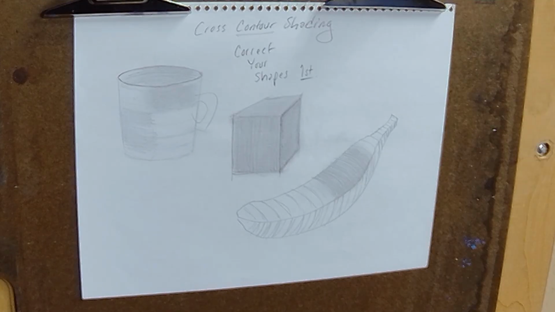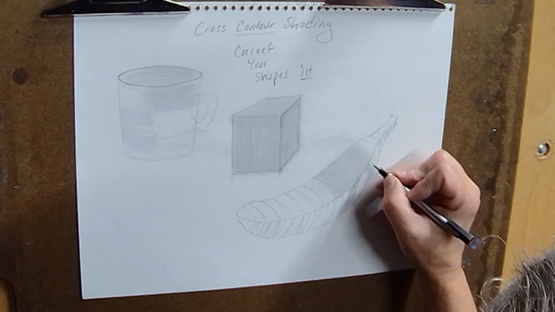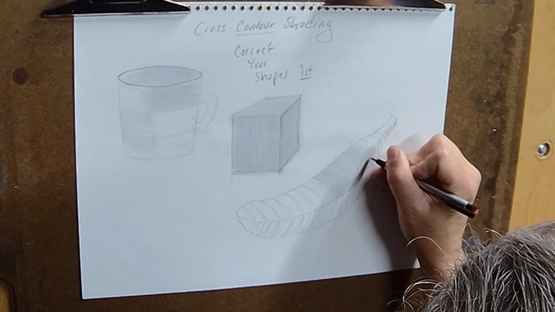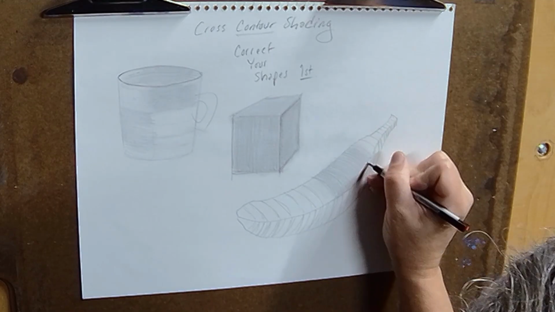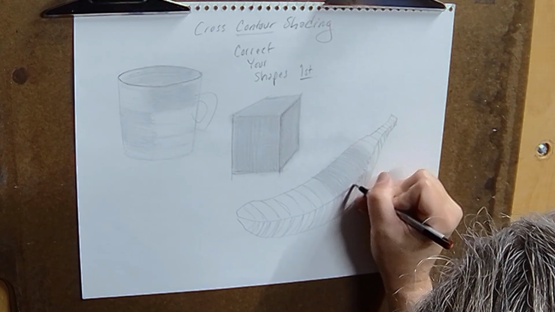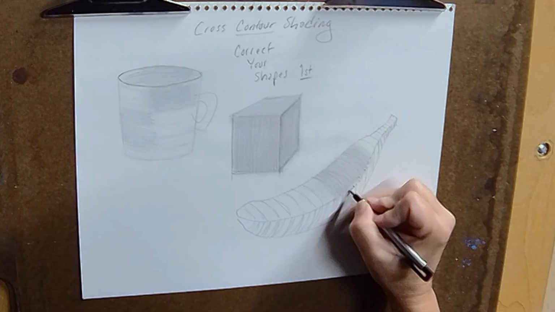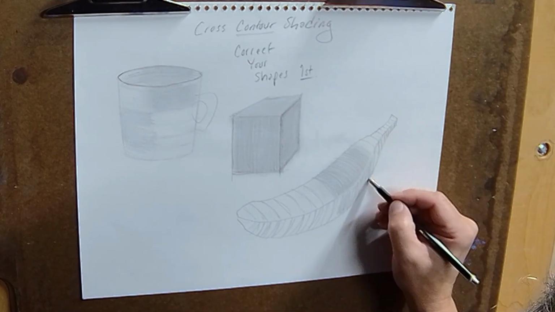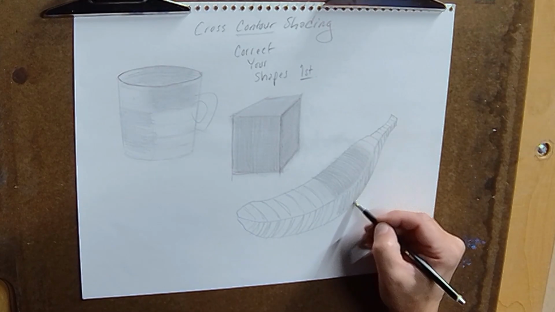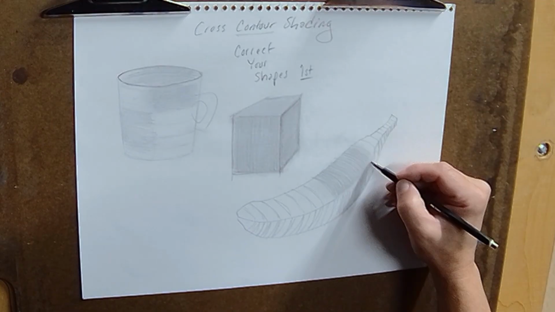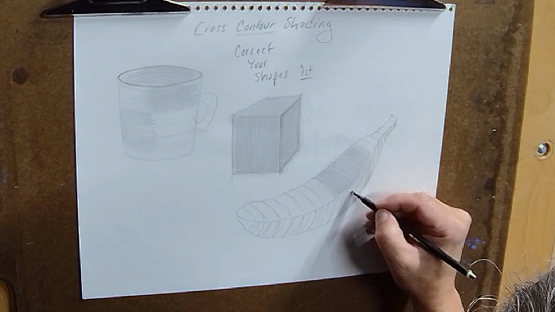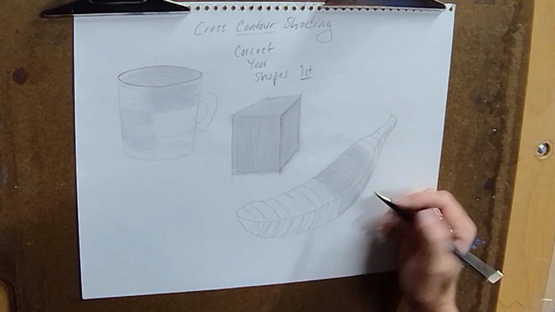And that's probably not a dark line right there. That actually probably is almost like a highlight. We'll go counter to our cross contour shading lines just as a way to define the edges a little bit better.